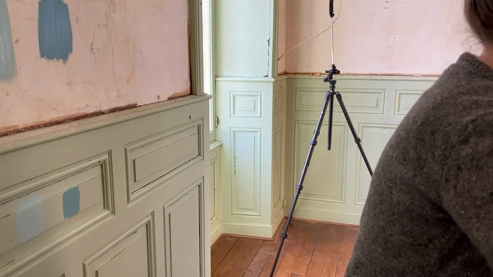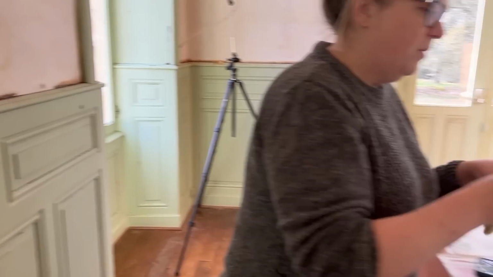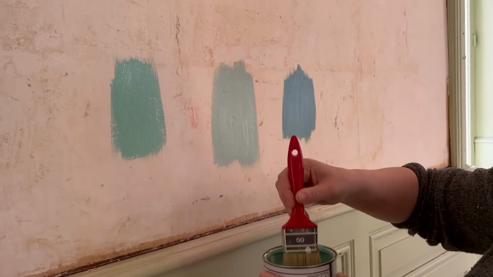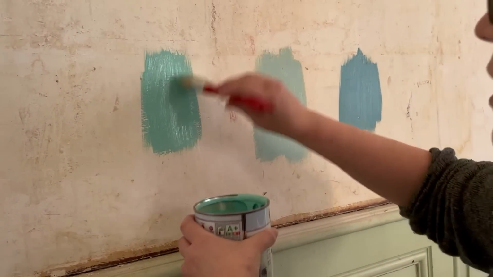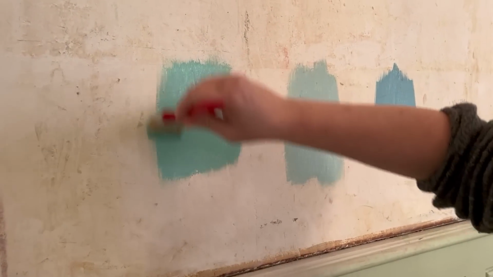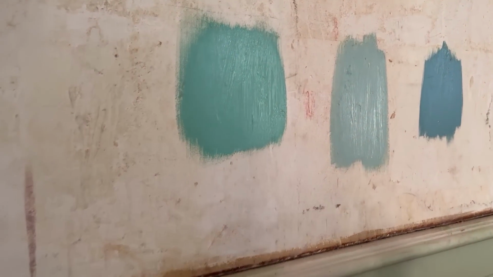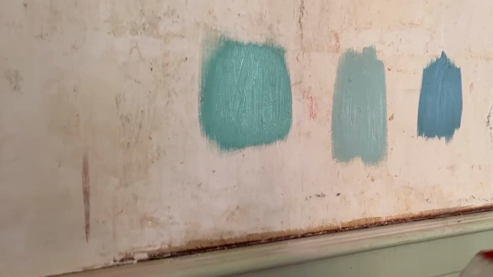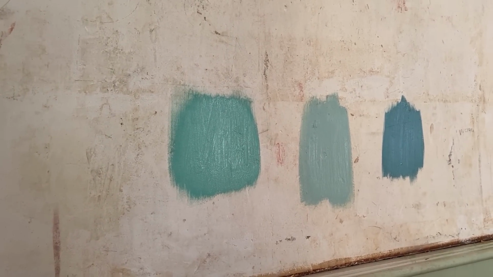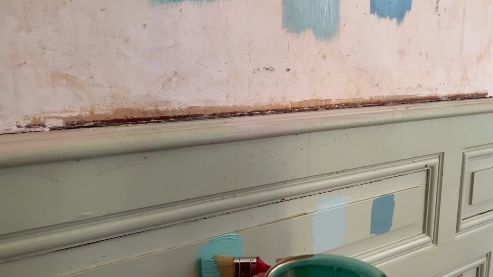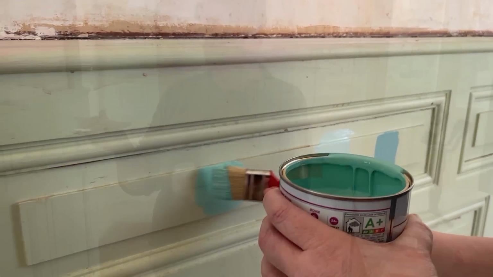Okay. So now the one that we mixed. Oh. Wow, that's really bright. So rich. That's so rich. I love it. It is. It's got a really nice tone to it. It really is kind of in between the other two. Yeah. A little more green.